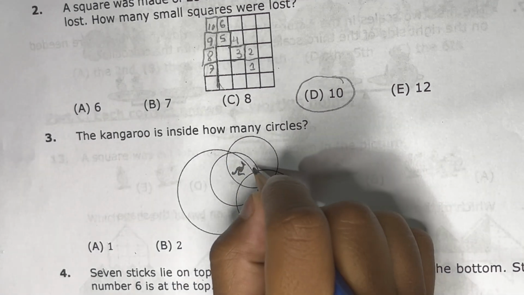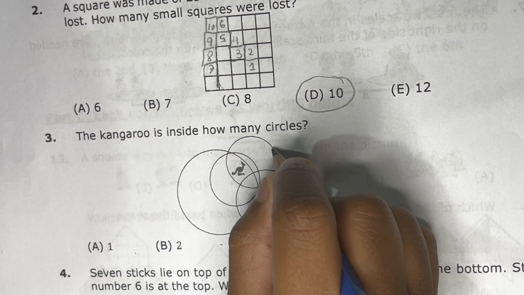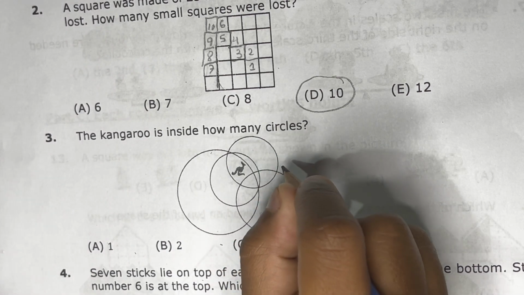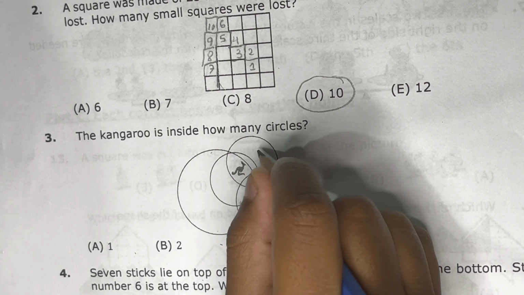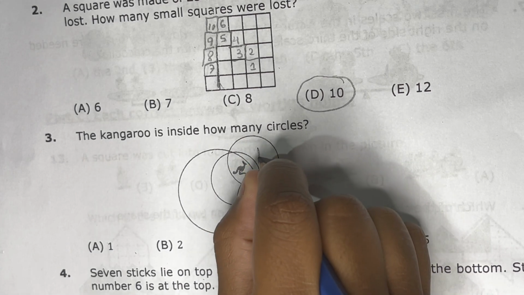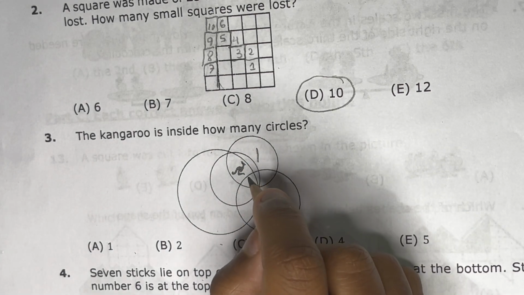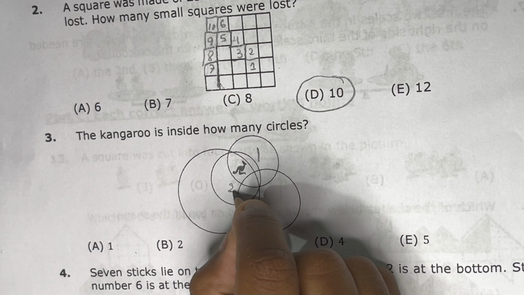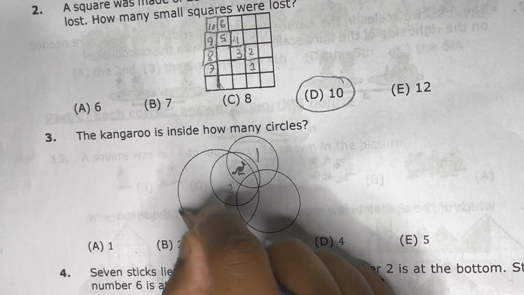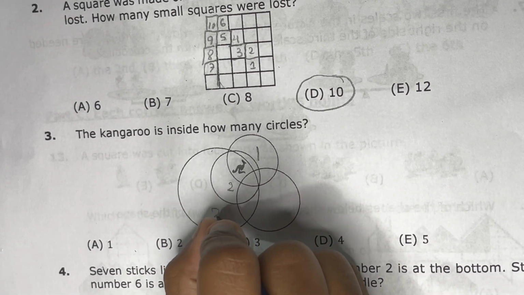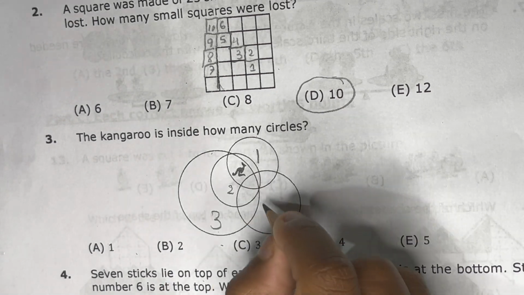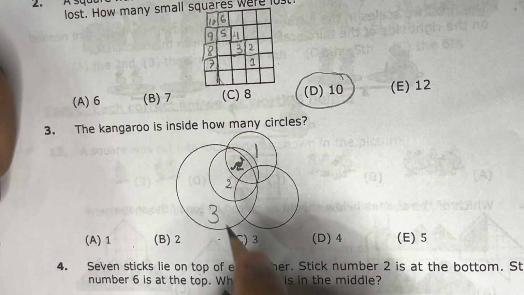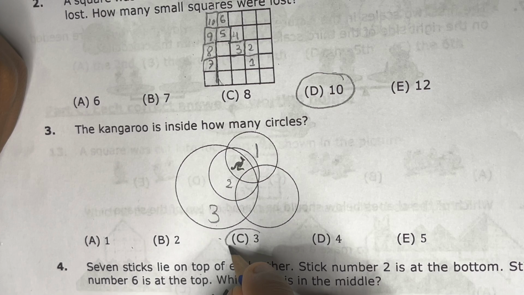So look, for this one circle, we can obviously see the kangaroo is inside this circle. So number 1, and we can obviously see this one too. So number 2, and here too the big one. So it'll be number 3. And not this one because the kangaroo is not inside this circle. So the answer will be C, number 3.